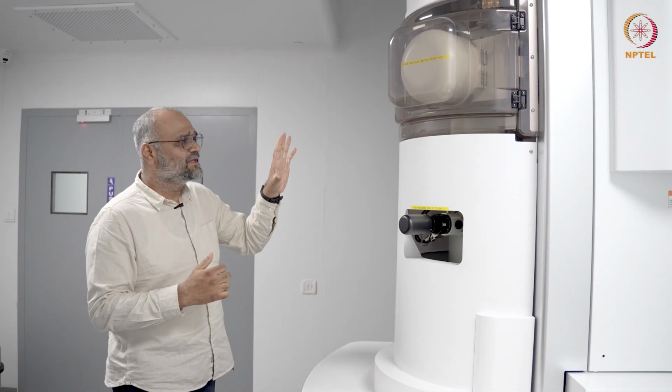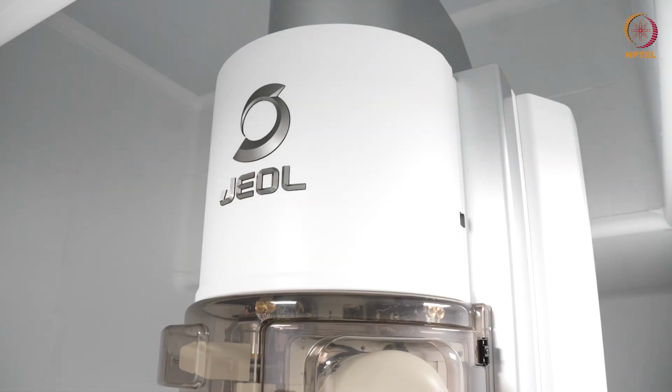We'll first look at the image corrected TEM, and then we'll also look at the probe corrected TEM, look at the various components, the operational modes, and how this is useful to achieve or break the sub-angstrom barrier in achieving very good resolution. What you see here is a cold fed TEM.